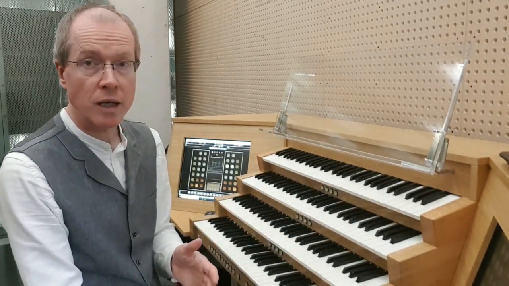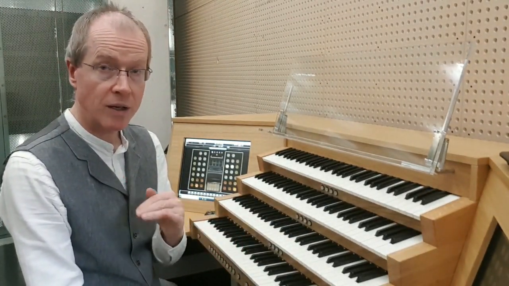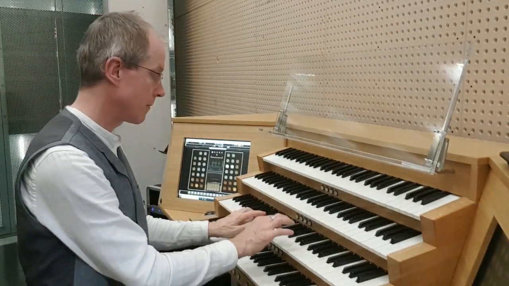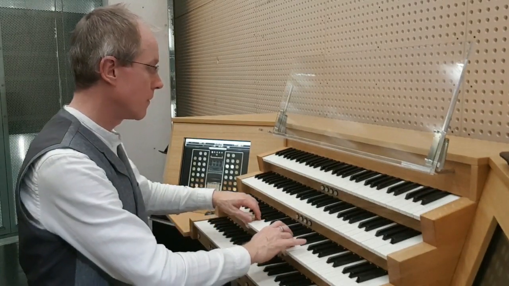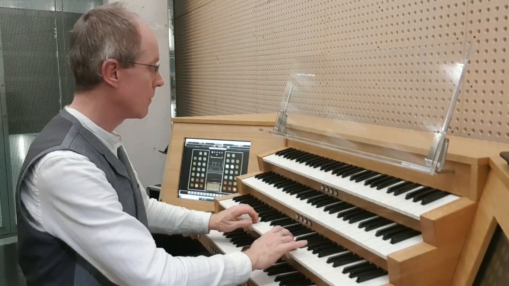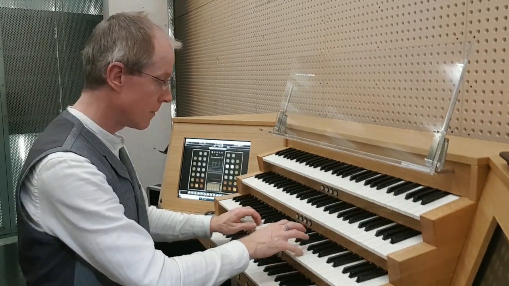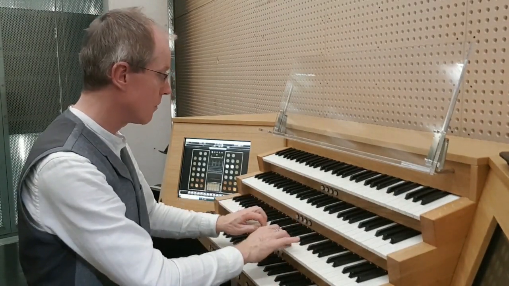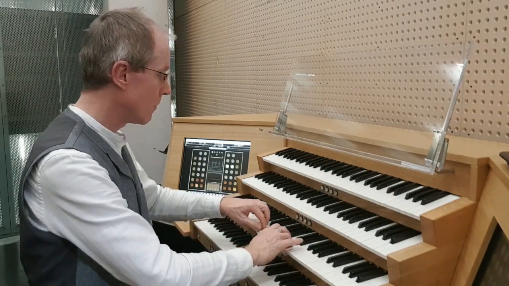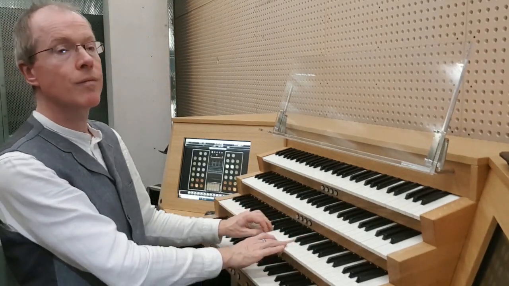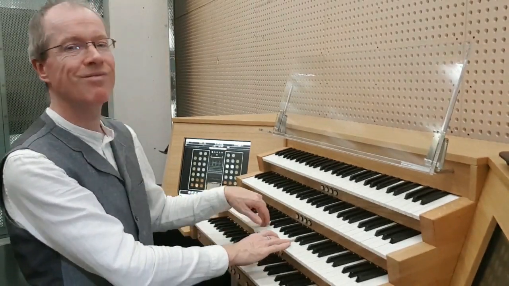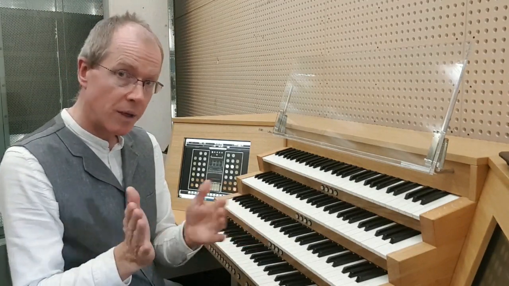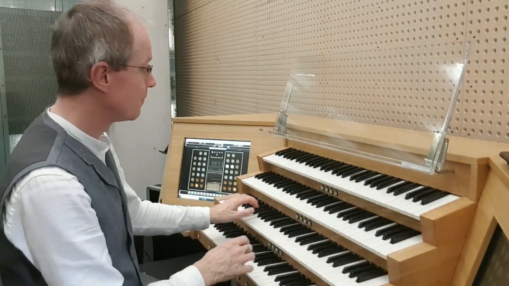Another kind of motion is oblique, where one voice stays the same, but the other voice moves up and down independently. And the last motion is contrary motion, where each voice moves in the opposite direction.